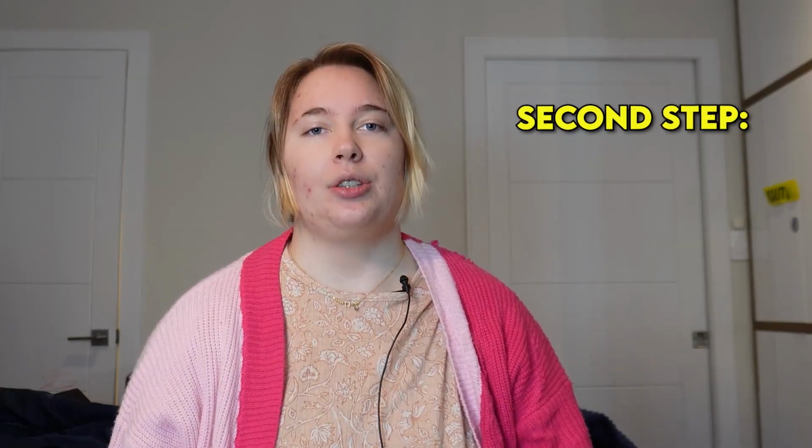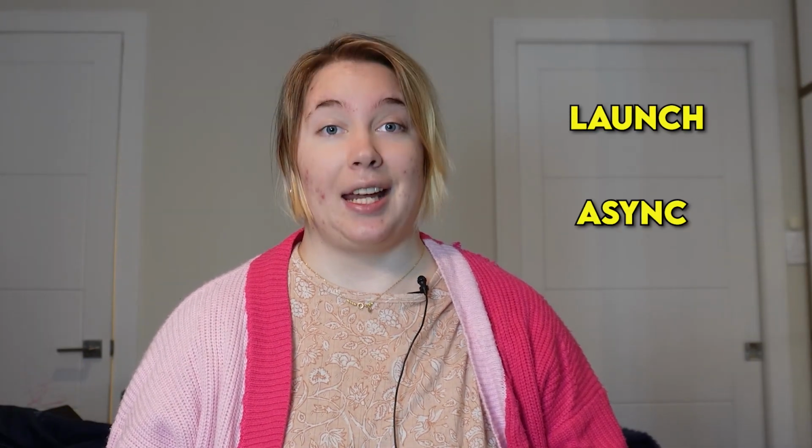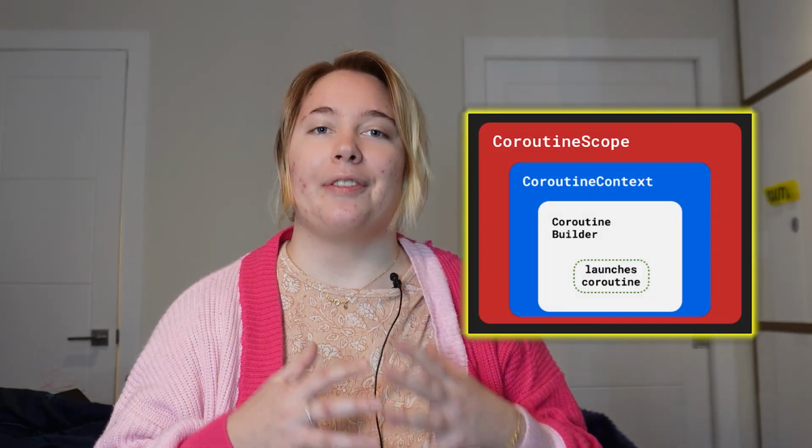Let's continue. The second thing that you need to do is call the coroutine builder. There aren't many, but the two main ones are launch and async. Launch is for launching coroutine without returning result. Async is for launching coroutine with returning a result. And the last thing, write the code inside the coroutine. Everything you want to execute asynchronously goes inside the body of the coroutine.